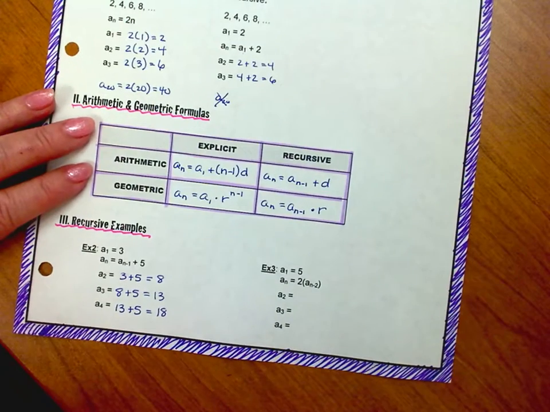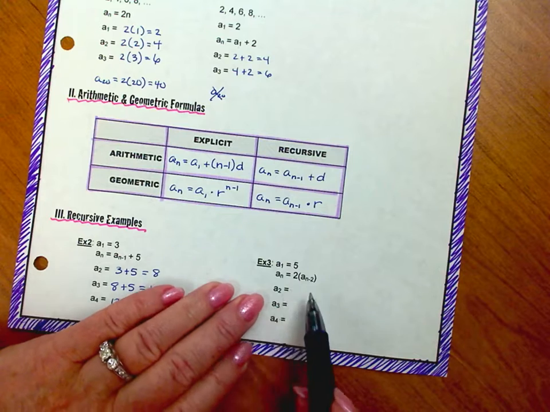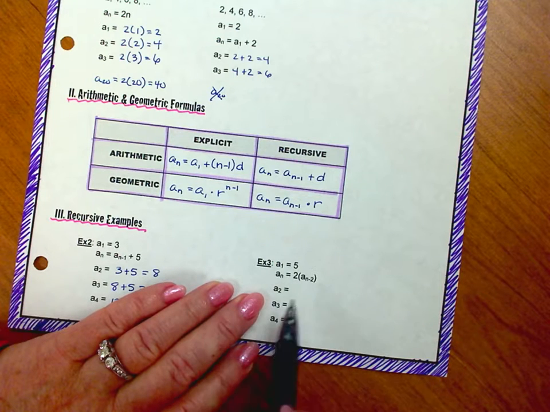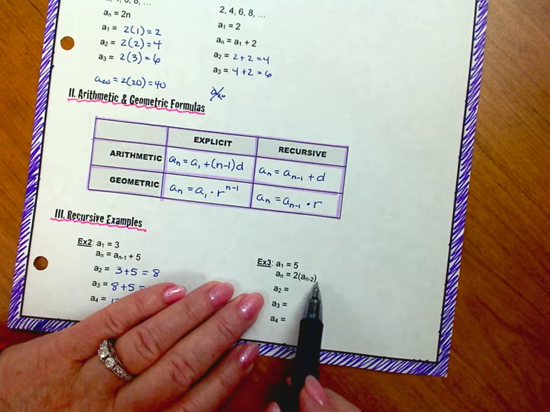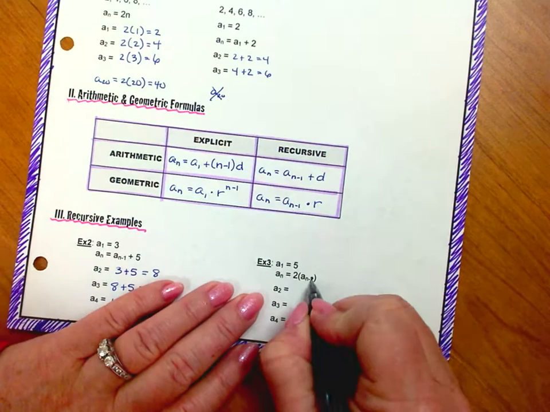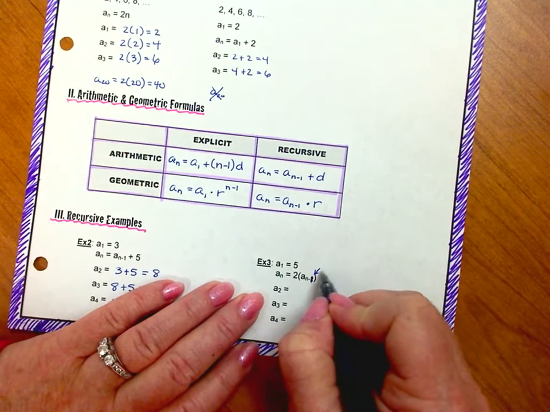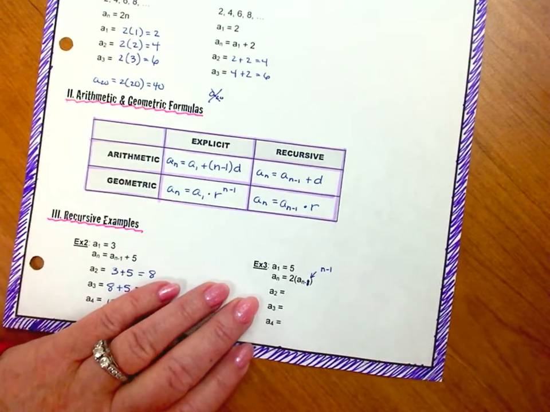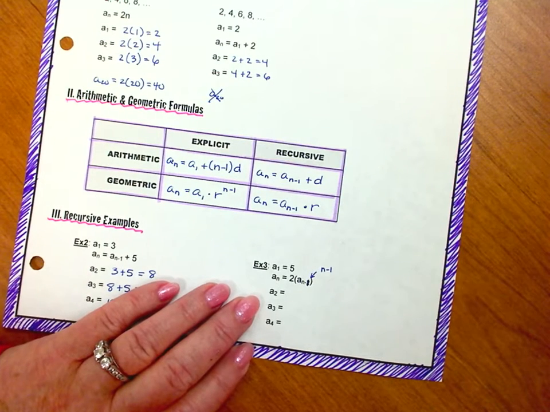Okay, let's take a look at another example. All right, so this one, we're given a sub 1 equals 5, and we want 2 times a sub n minus 2. Okay, a sub n minus 2, that's 2 back. Let's go ahead and change that to n minus 1. Okay, so that should be n minus 1 because we can do that, but we have to have a sub 2 also, and we're going to do that in just a minute.